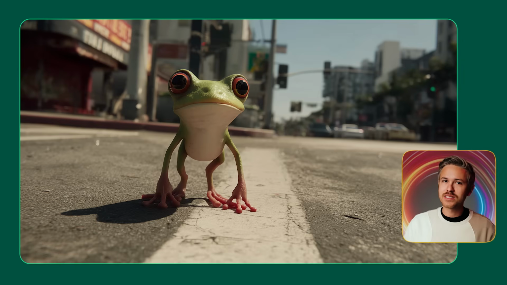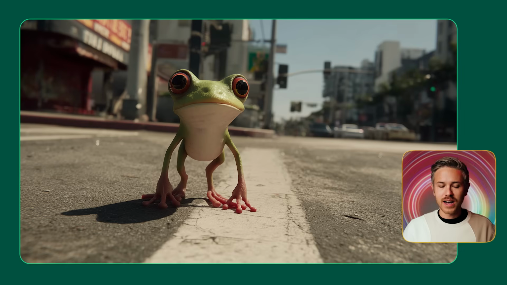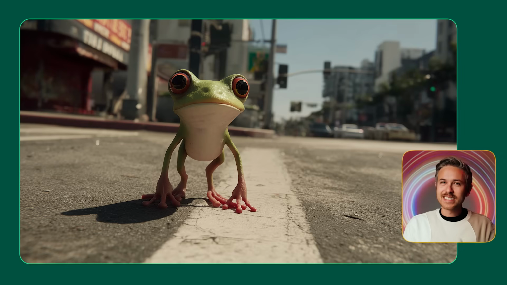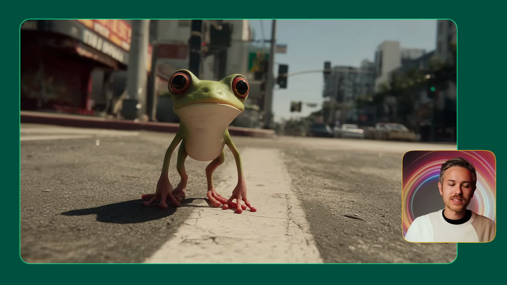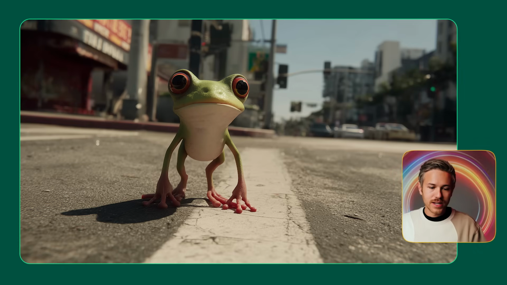I also wanted to see how it does with an animated format. So I have this animated frog that's basically in a realistic world, kind of a hybrid mixed media approach. And I typed in a prompt where I asked it to basically have the frog look around and say, what the heck is going on here? And it created this video here.